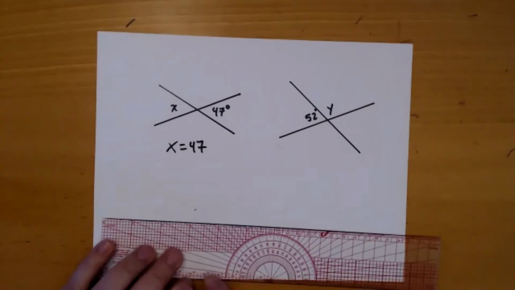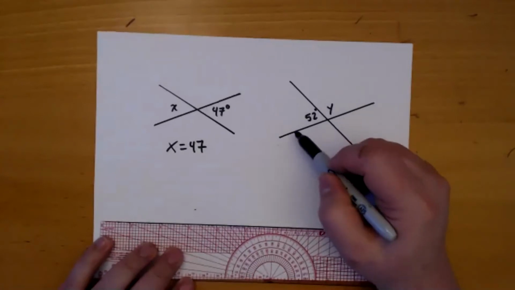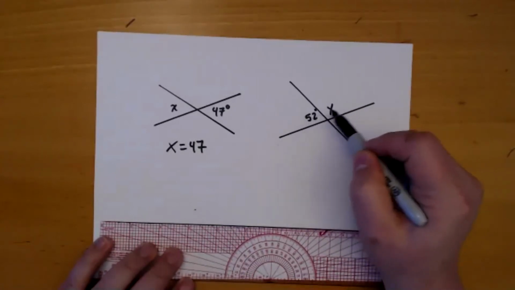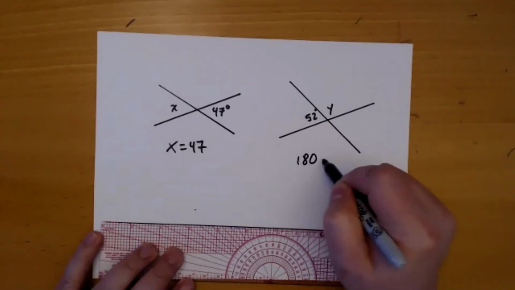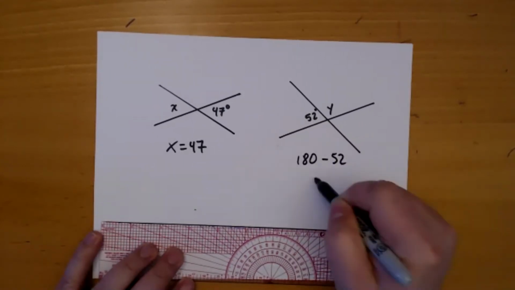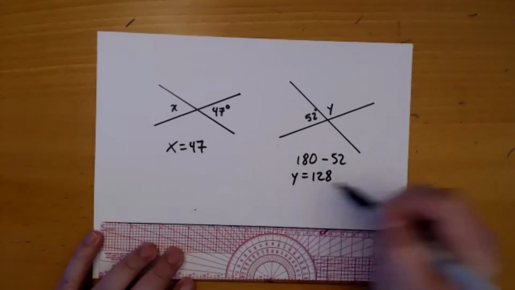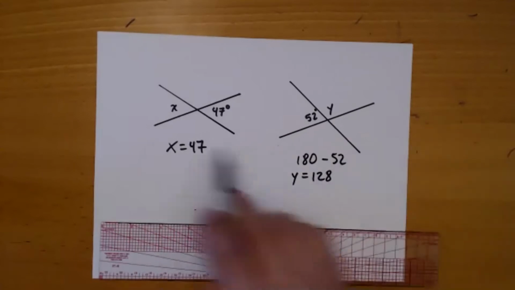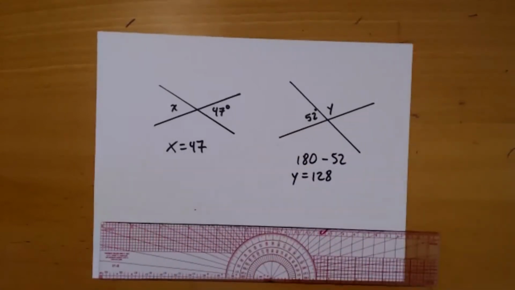Okay, these two are a linear pair. They make a line together. They're touching and they make a line. So 180 minus 52 is 128, and that's it. They're either equal to each other or they subtract from 180.